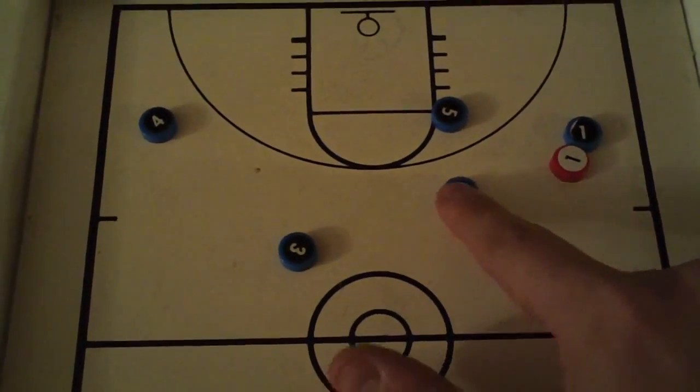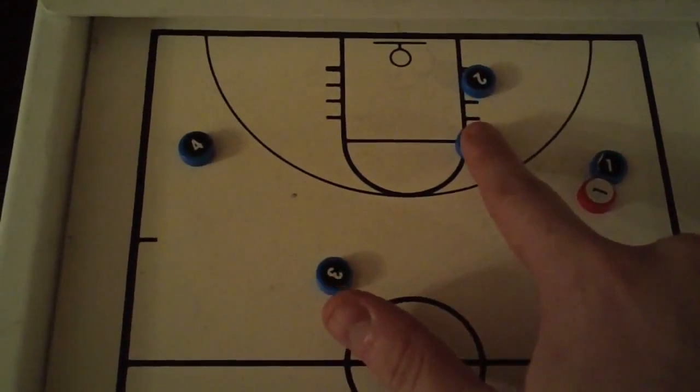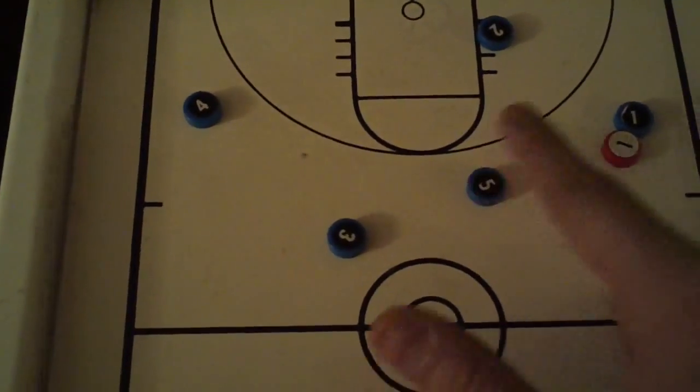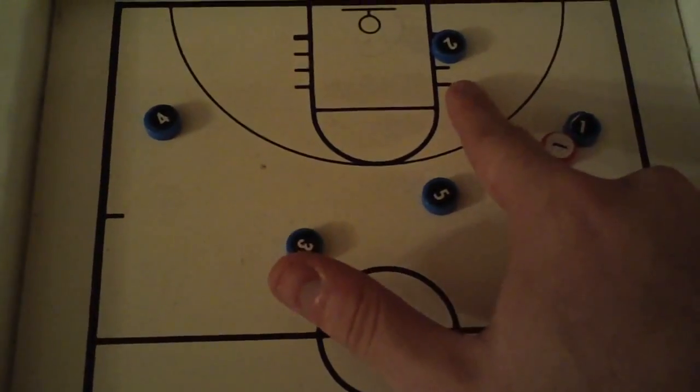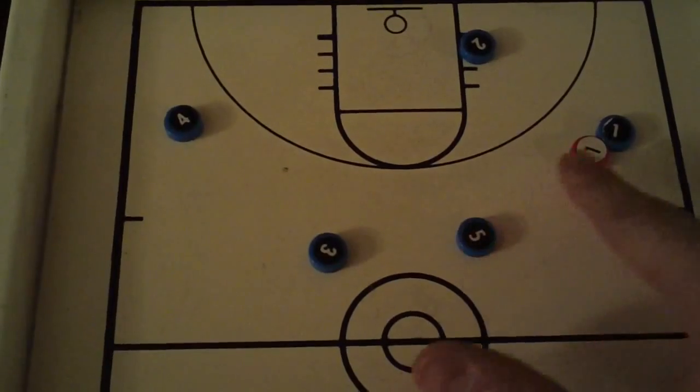2 will then cut off of the high screen from 5, but looking down here towards the block. 5 will then step out. And this is the point at which we've got 2 coming for a layup. After this, we don't have anything else on the videos. 5 will go ahead and step out.